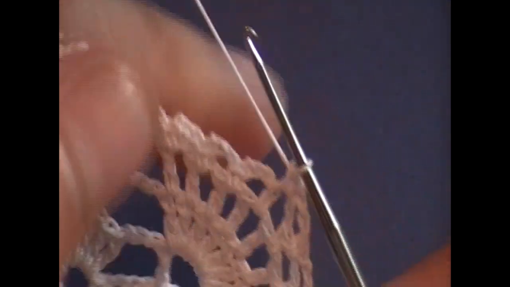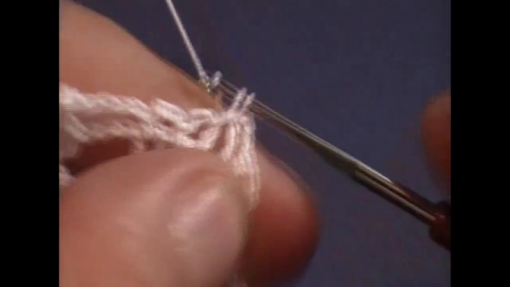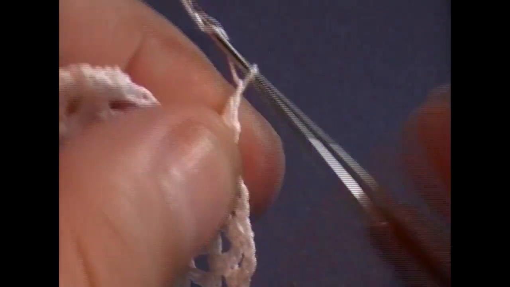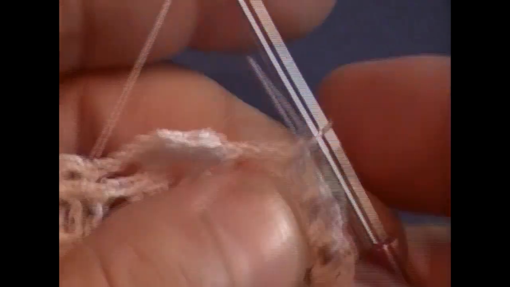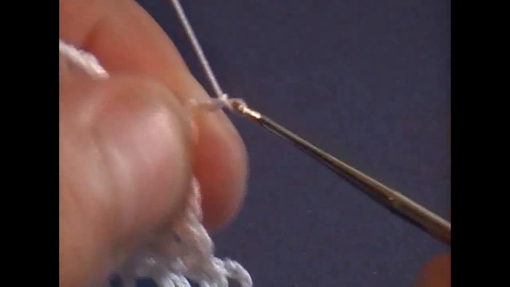So basically we work our way across our pineapple, chain 3 for the last time, single crochet in our last chain 3 loop. So in this round we will have 5 chain 3 loops in our pineapple, chain 3, and again in the next shell we will do 3 groups of 3 double crochets with chain 3 between.